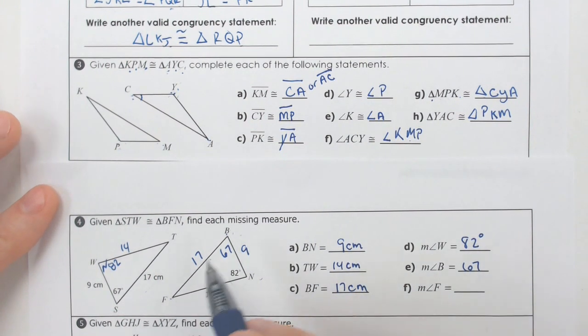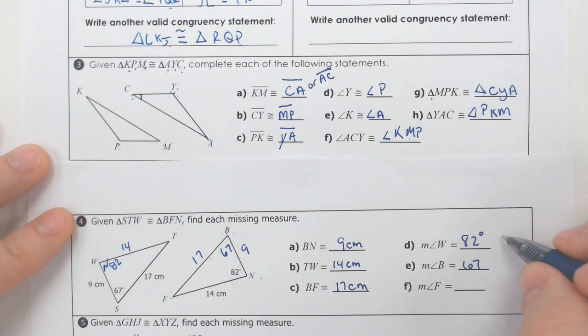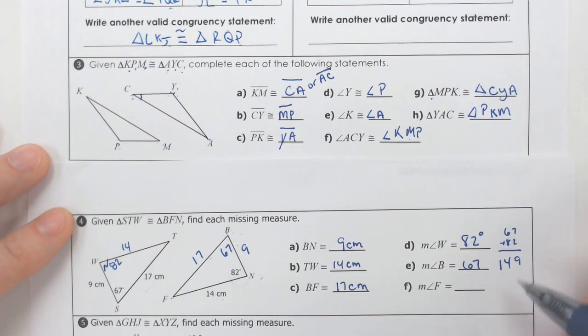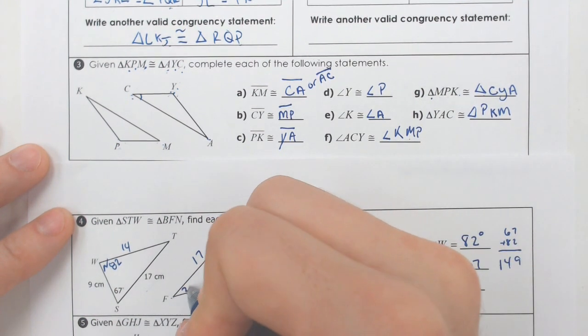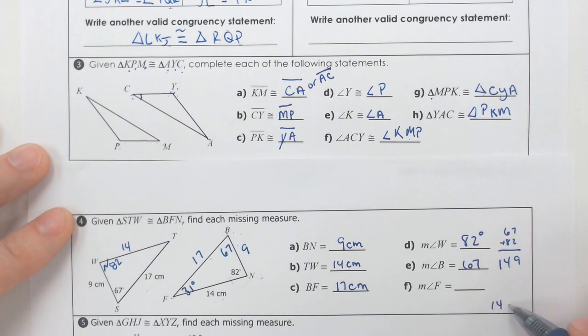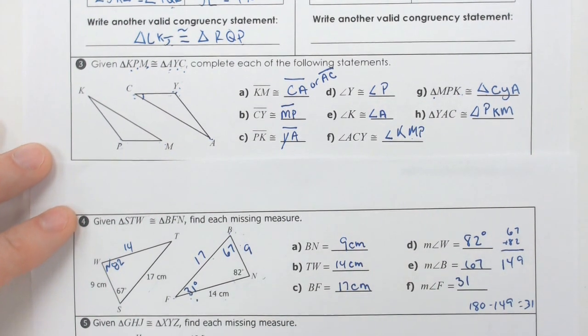But luckily for us, we have two angles in a triangle. We can find the third by adding up the 67 and 82, getting us 149. And if we have 149 between both of these, if we took that away from 180, 149 taken away from 180 is 31 degrees. And that would be what angle F is, and that was what I had written down as well.